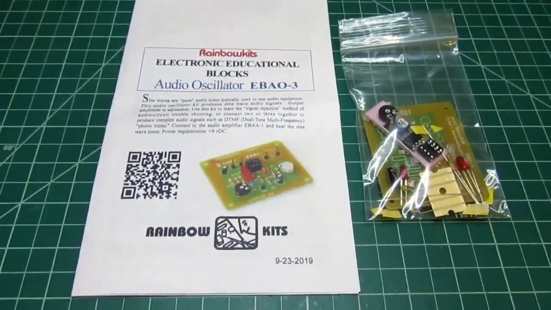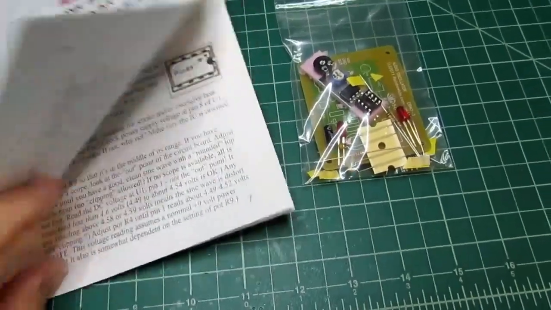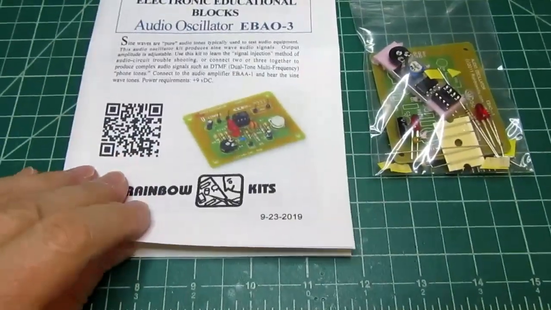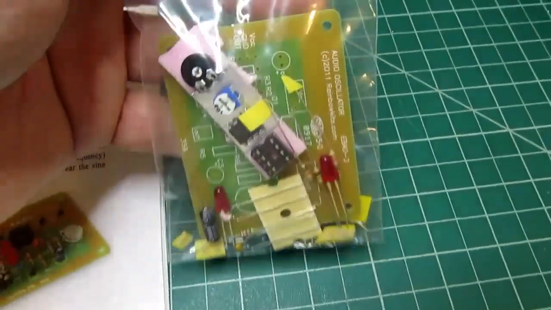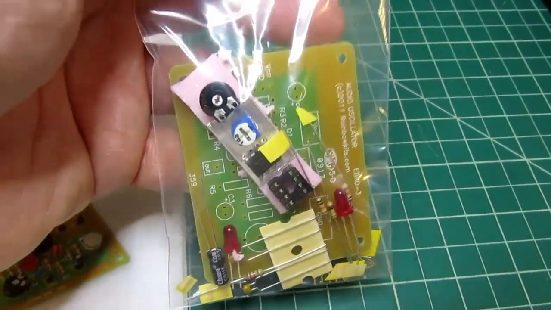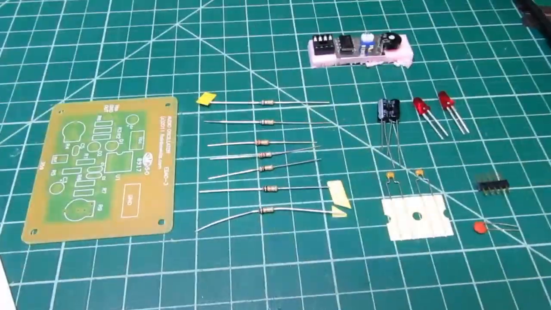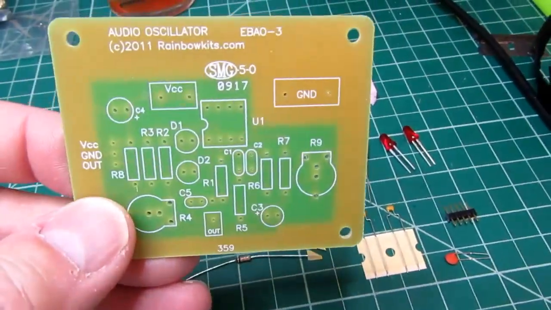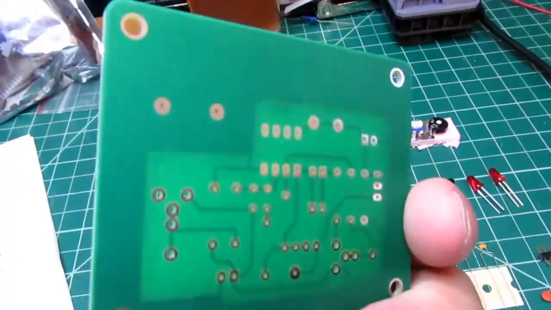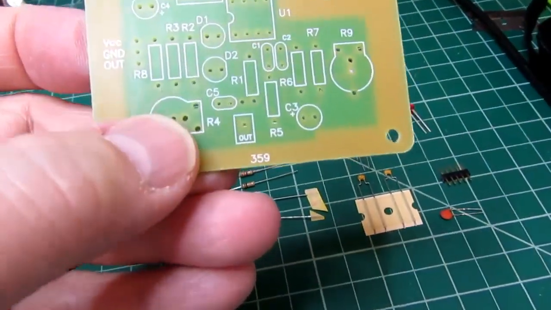So what we get is a decent looking printed manual. I always appreciate printed manuals with these things. And a small bag of parts. Here are all the parts that are in the bag. A single-sided fiberglass circuit board. Looks like it's good quality.